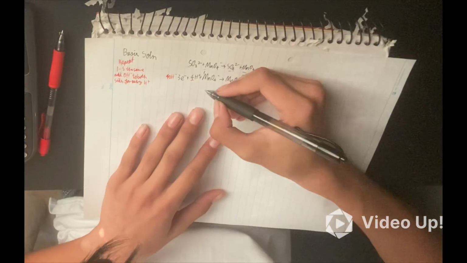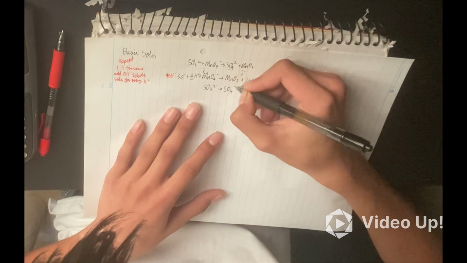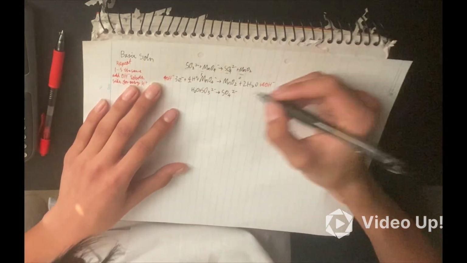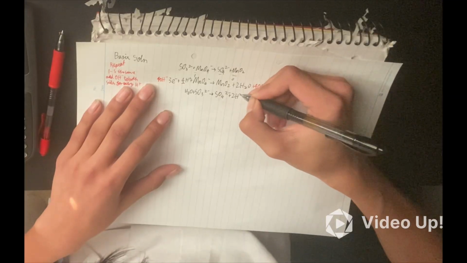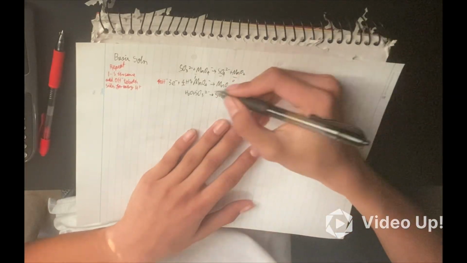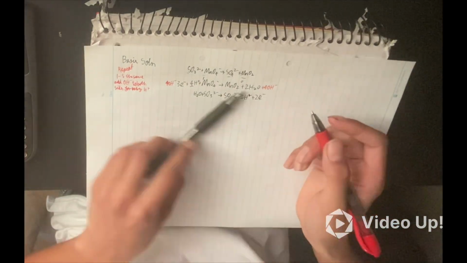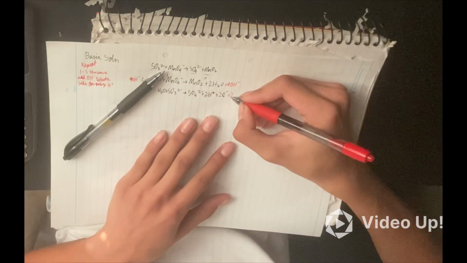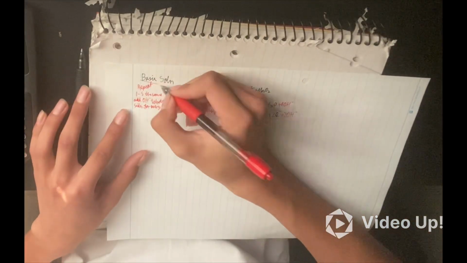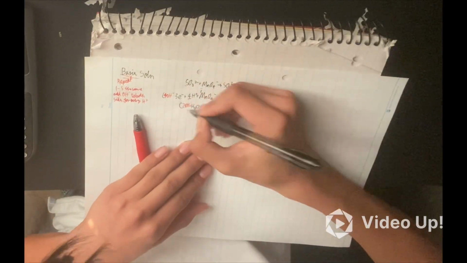We've got a second half reaction going. SO3 2- becomes SO4 2-. This side needs an oxygen, so we'll give it 1 H2O. Now this side needs some hydrogen, so we'll give it 2 hydrogen ions. Charge: this side is a 2-, this side is a 0, so this needs 2 electrons. And now, there were 2 hydrogens added, so each side is going to get 2 hydroxides added on. And remember, this is only for basic solutions. So from here, we can continue on like normal.